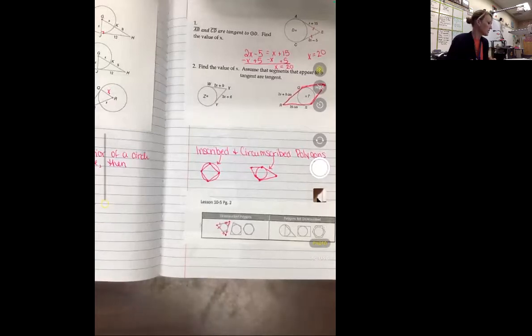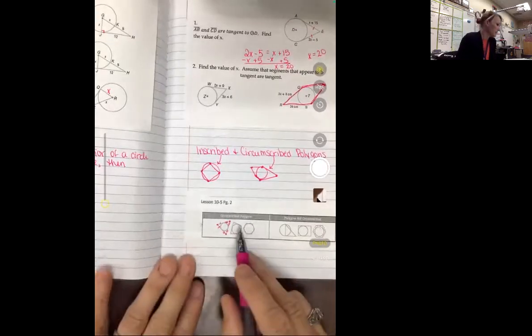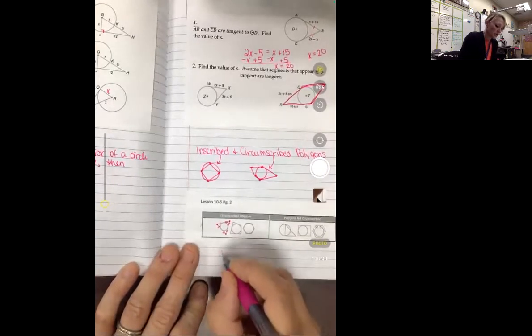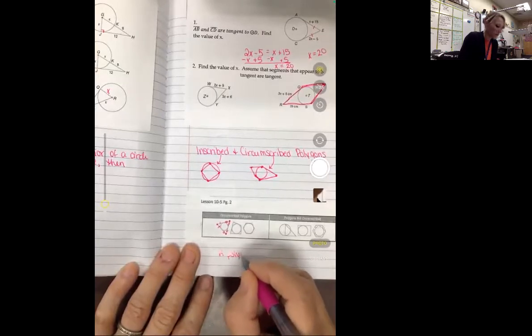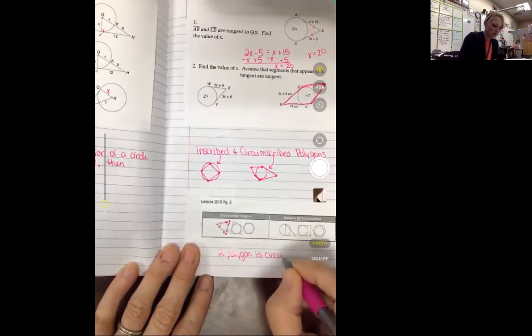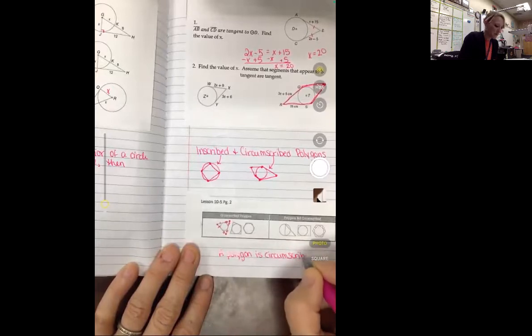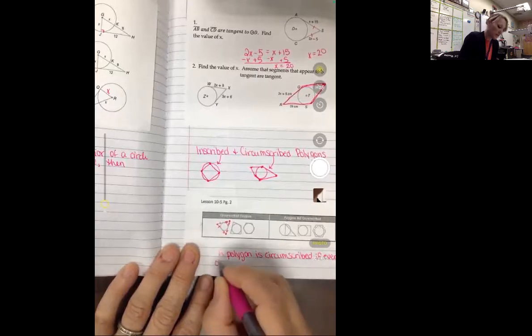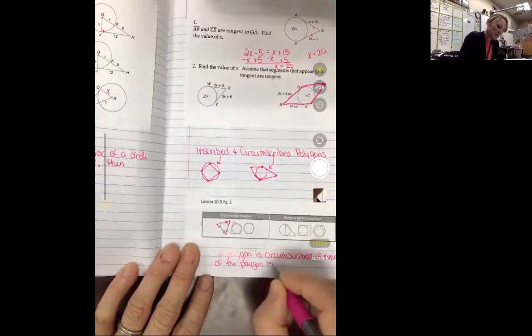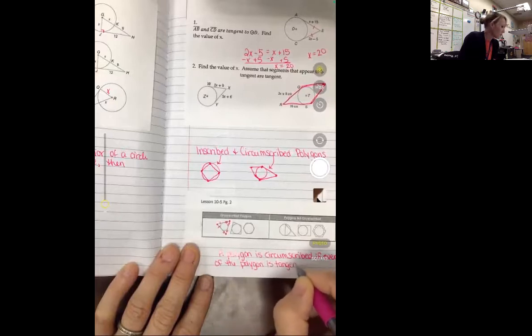So this actually is what is created by circumscribed. In fact, not the definition, but how we know they're circumscribed, is a polygon is circumscribed if every side of the polygon is tangent to the circle.